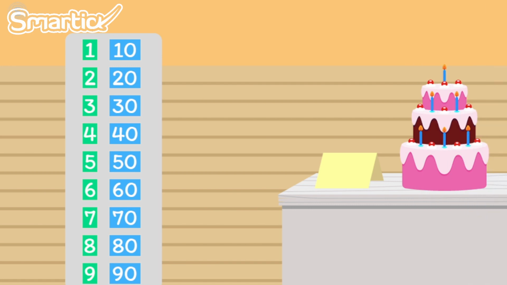Let's look at another example. We're going to help Robbie price the cakes. This cake costs $94, so we have to select the card with 90 on it and the card with 4 on it. And the cake is ready to sell. 94.